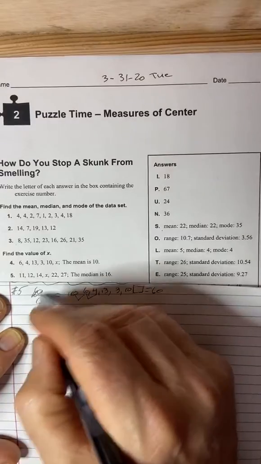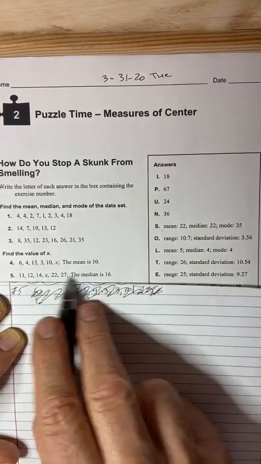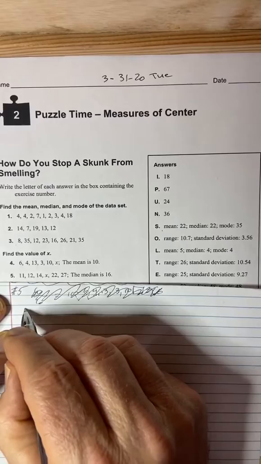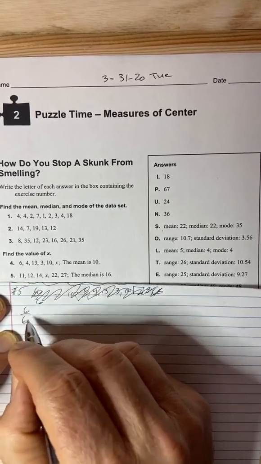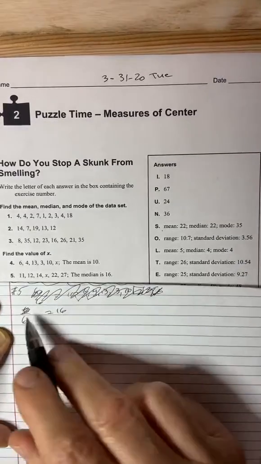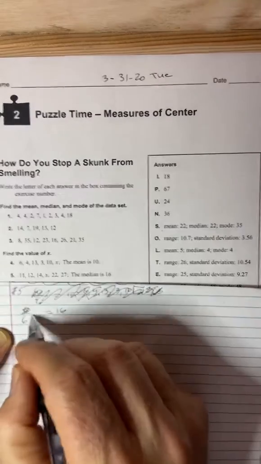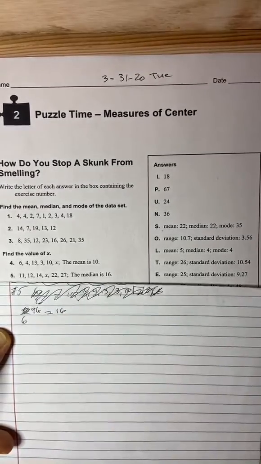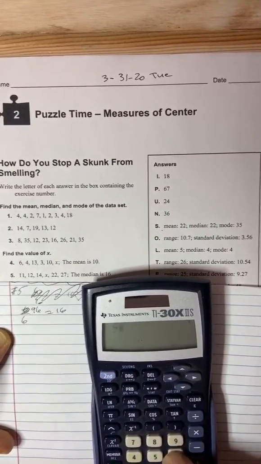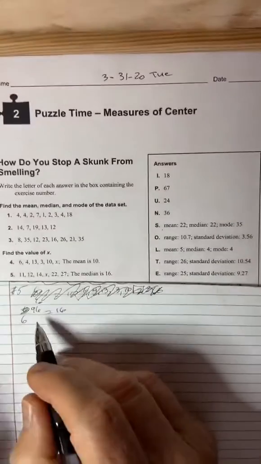Wow. I was doing the wrong one. I was doing number 4. I meant number 5. 1, 2, 3, 4, 5, 6 numbers. 6 numbers divided by 6 equals 16. This number here has to be a value. So in other words, 16 times 6 is 96. 96 divided by 6 equals 16. I know that.